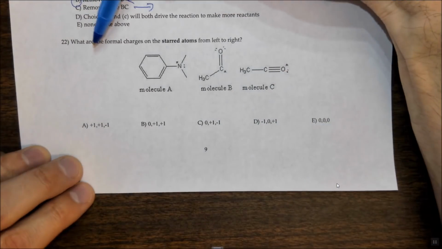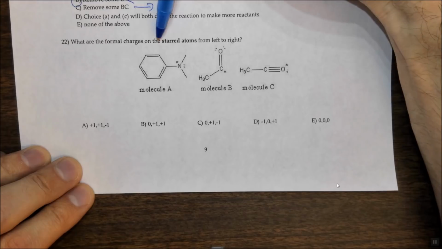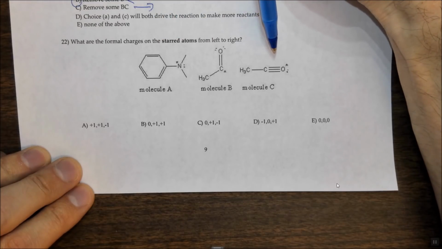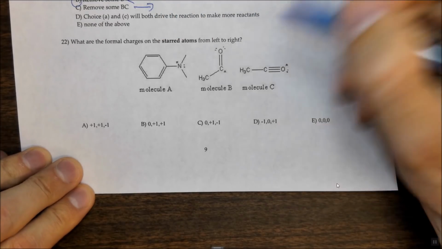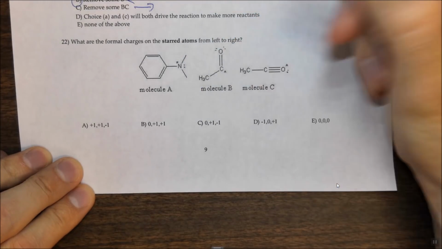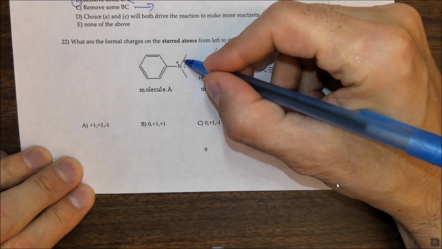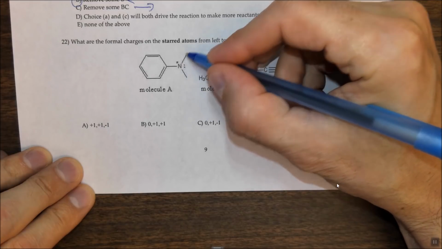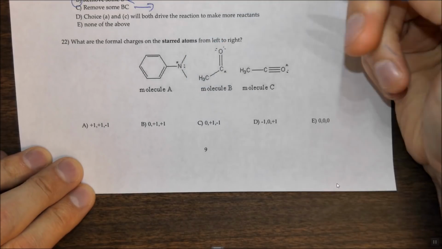Number 22 says, what are the formal charges on the starred atoms from left to right? Well, remember that when we're doing formal charge, we count the bonds as one each, and we count the lone pairs as one each, because the bond has 2 electrons in it, but one belongs to nitrogen, and in this case, one belongs to the carbon of the methyl group.